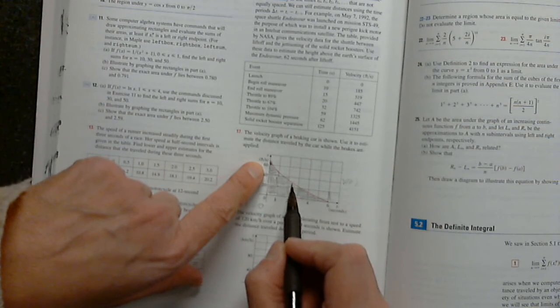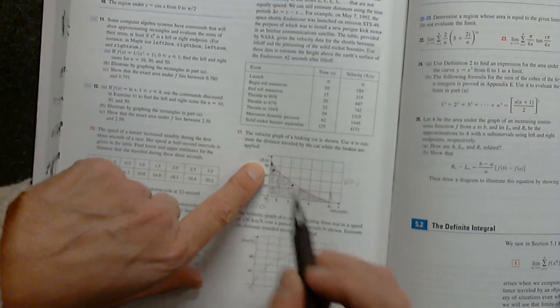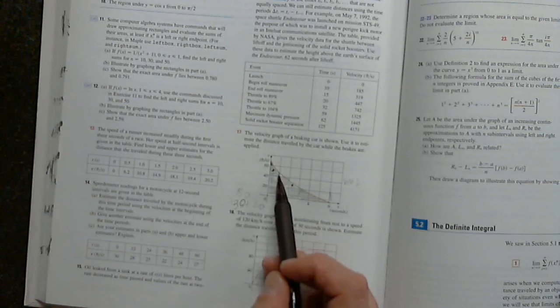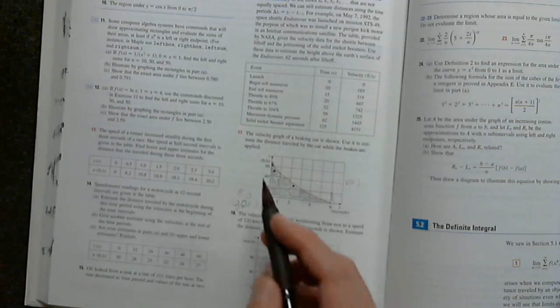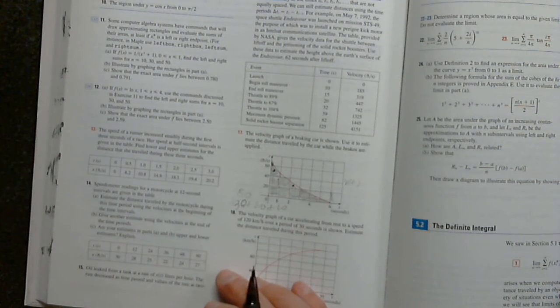So now I have to estimate this piece and this piece. Can I say roughly that these two, they're not equal, but this is roughly another 20? Approximately. So I'll say 150. So approximately 150 feet to stop completely from roughly 70 miles an hour to nothing.